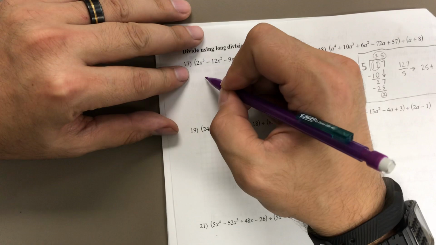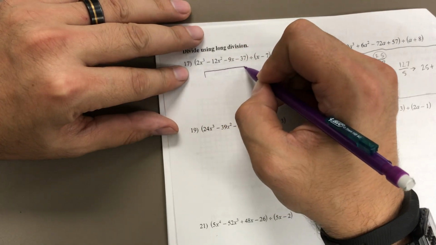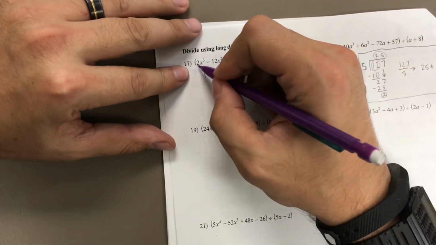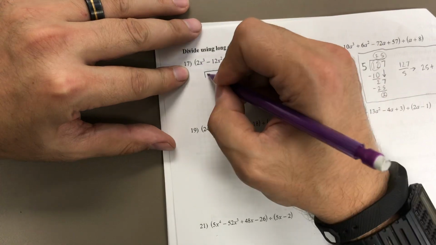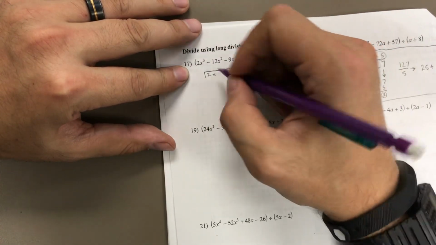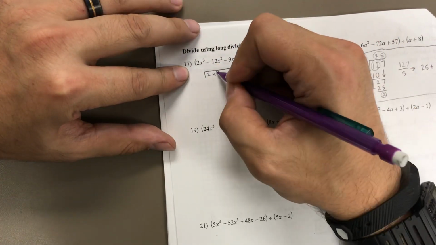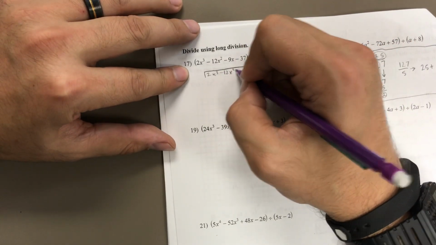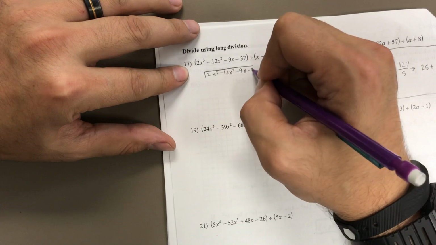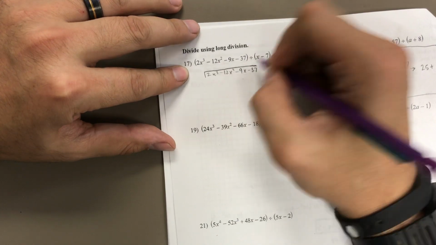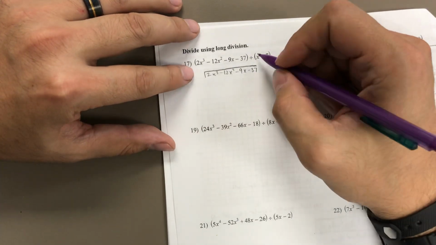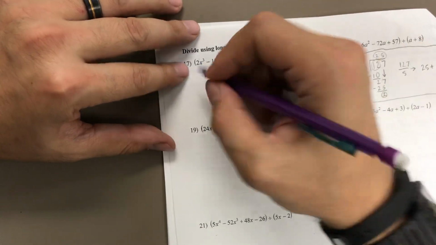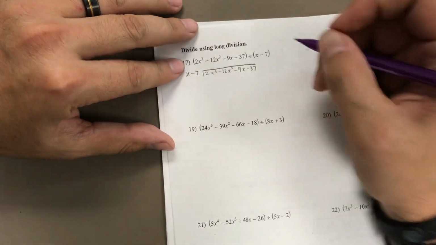We start off the same way that we did with the numbers, and that's just to put the number that we're dividing into inside the little division symbol. So 2x to the third power minus 12x squared minus 9x minus 37. So all that goes under the division symbol. And then the number that we're dividing into that polynomial is this x minus 7.